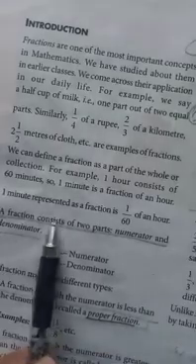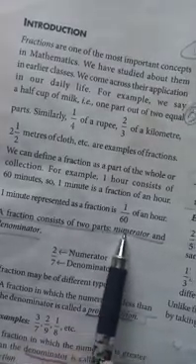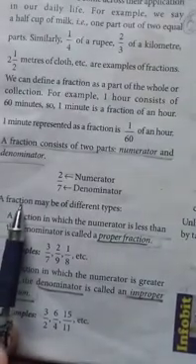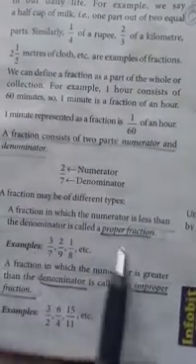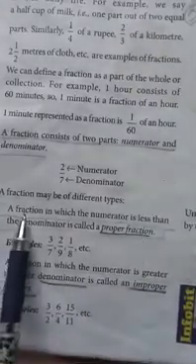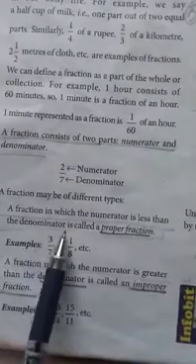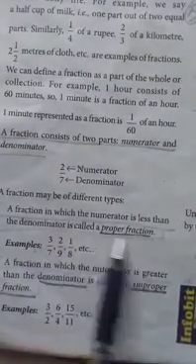So let us see chapter 2, fractions. Okay, so see, a fraction consists of two parts. The upper one we call numerator, and the down one we call denominator, like here. Then there are different types of fraction. The first one is the proper fraction. When the numerator is small and the denominator is larger, that is what we call proper fraction.